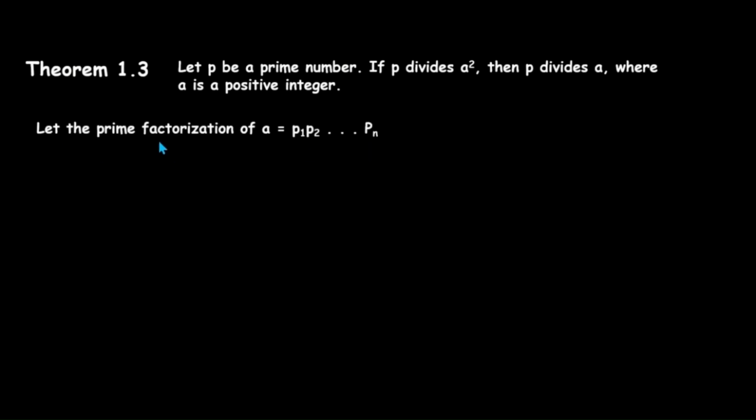So let the prime factorization of a be P1 into P2 into P3 up to Pn. Each one of them are the prime factors of a. And we know that any one of the P1, P2 up to Pn can divide a because they are the prime factors of a. Then what is a square? A square is nothing but a into a. So substituting the product of the prime factors, we get P1 into P2 into P3 up to Pn multiplied by the same set, because we are multiplying a into a here.